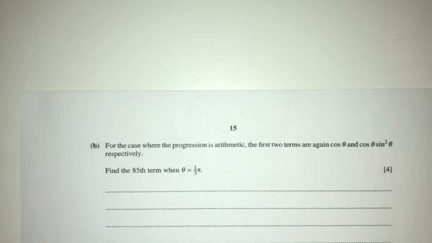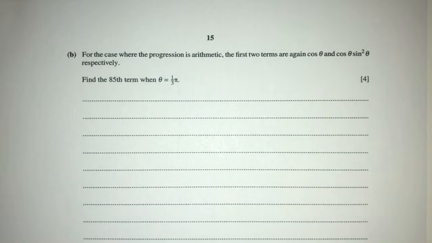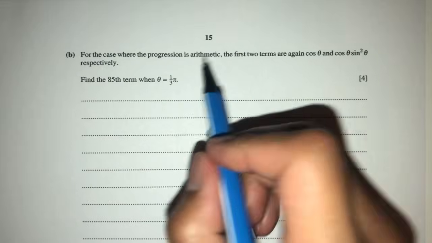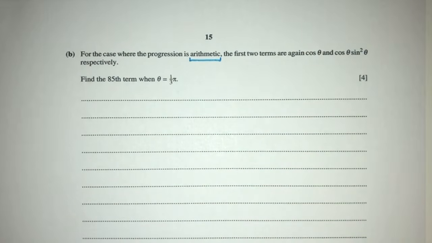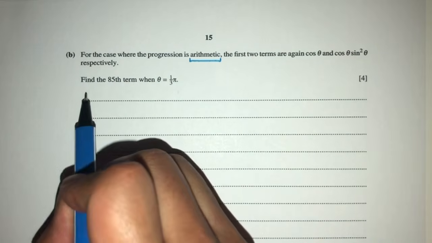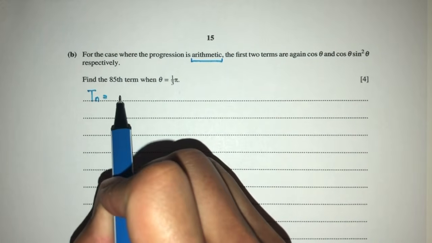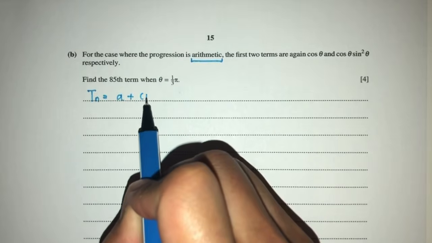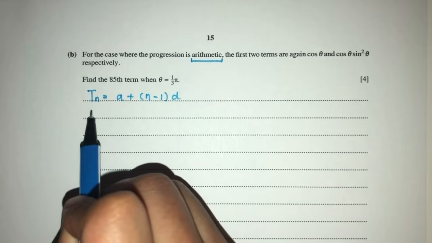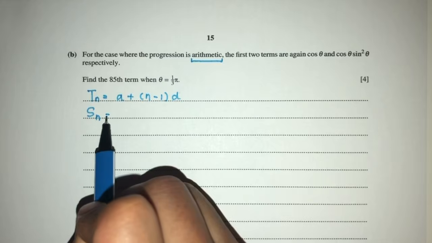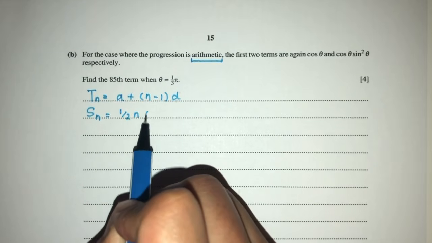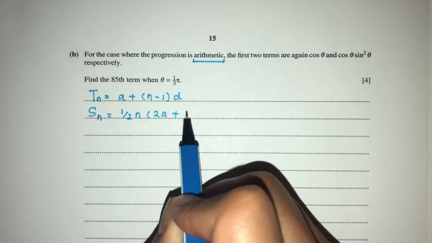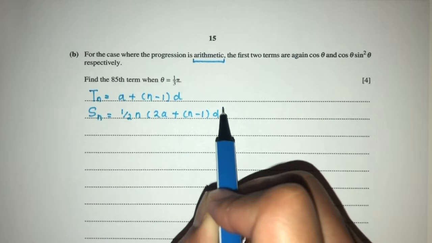Let's move on to question part B. Now for the case when the progression is an arithmetic progression, so now we know the type of progression. Let's first write down the formulas we know for this progression. The nth term is given to you by a plus n minus 1 times d, and the sum of the first n terms is given to you by half n times 2a plus n minus 1 times d.